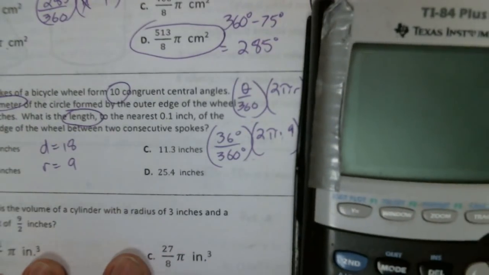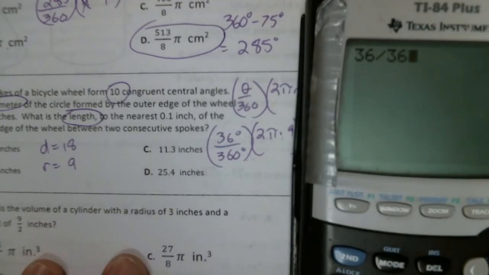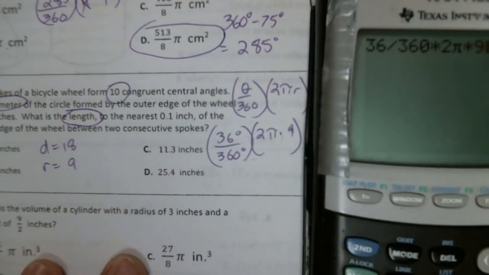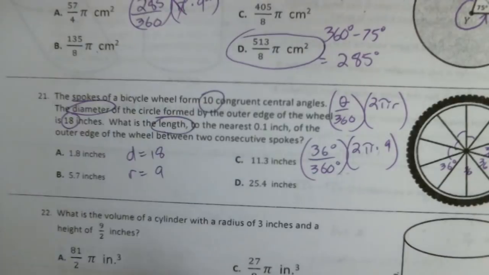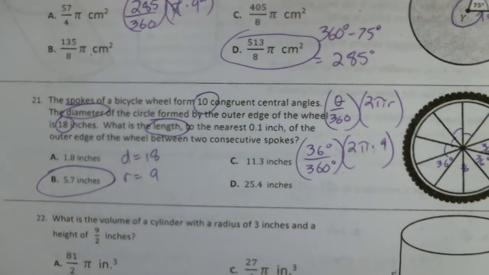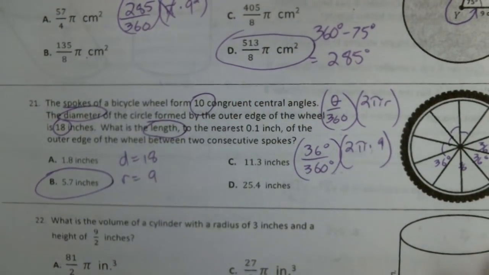And we plug and chug, as we used to say in college. 36 divided by 360 times 2 pi times 9. 5.7. That one. All right, I like it when my answer matches one of the answer choices.